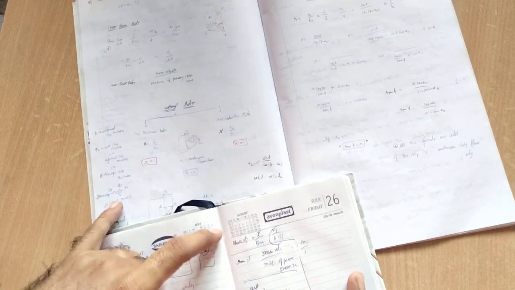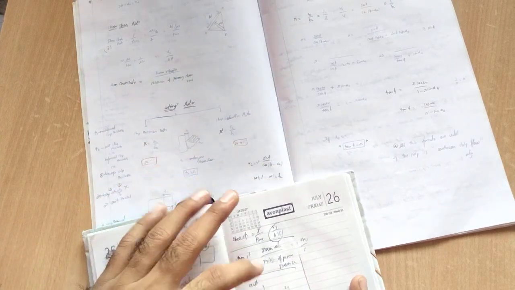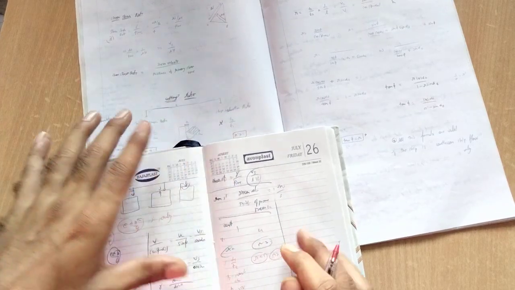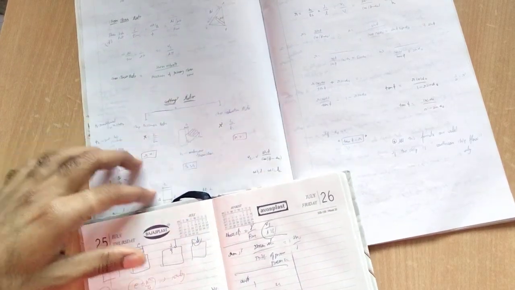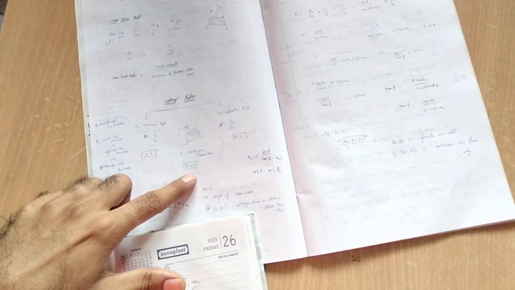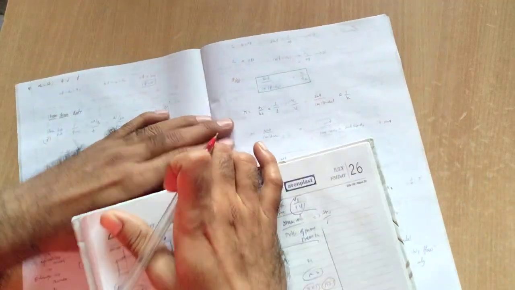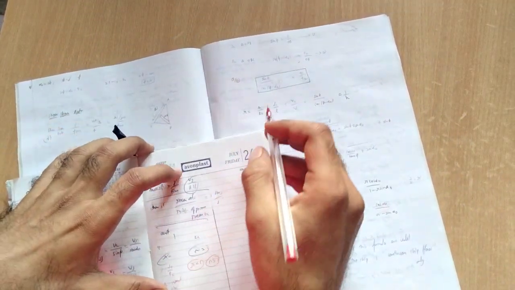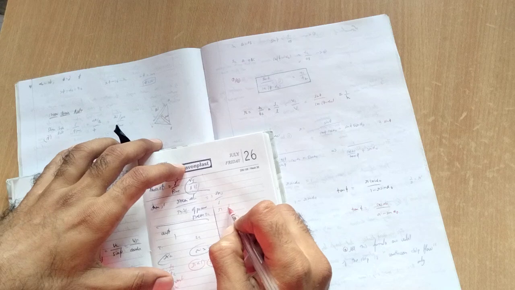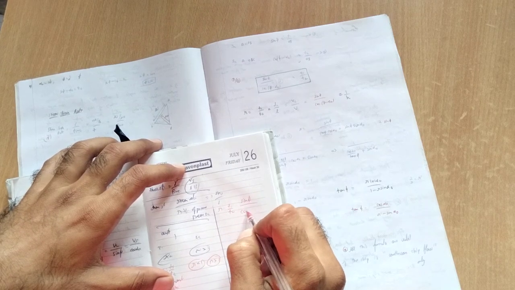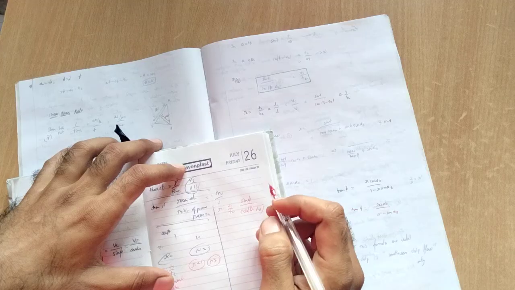Generally the chip thickness ratio is less than 1 and the chip reduction ratio is greater than 1, meaning Tc is greater than T. And the other thing, this is also an important one: R equals sine of orthogonal rake angle divided by cos of orthogonal rake angle minus back rake angle.